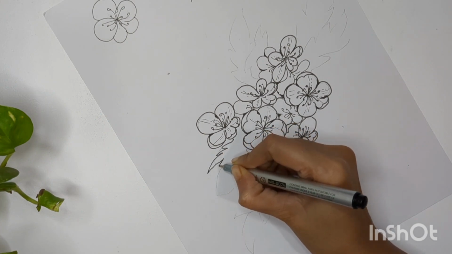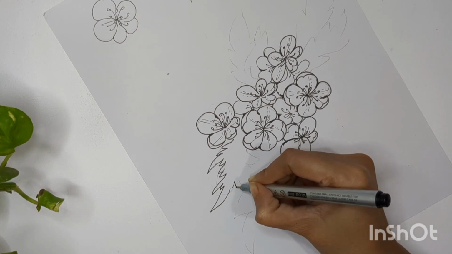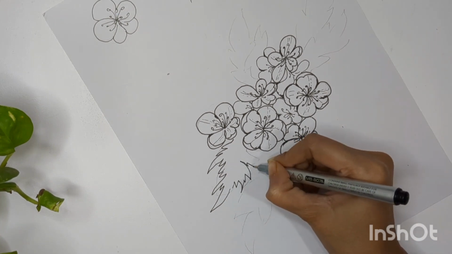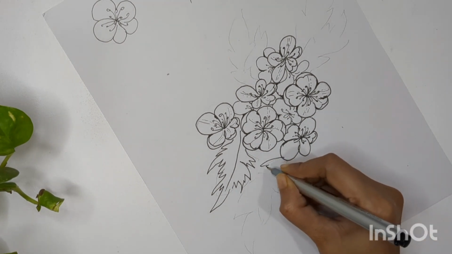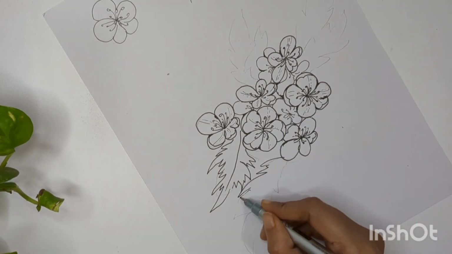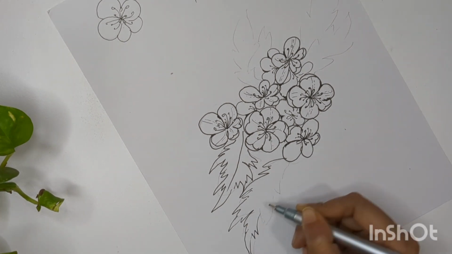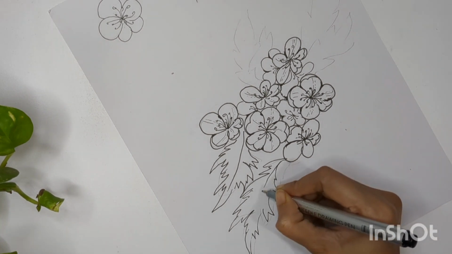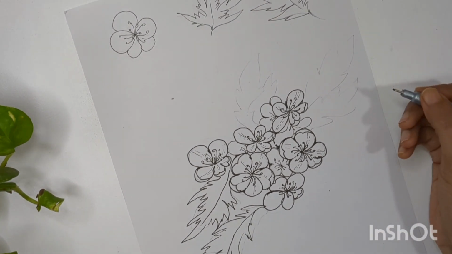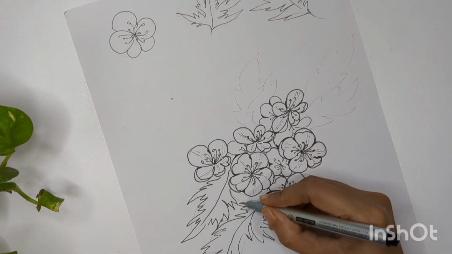And then you can add little serrated or deep serrated, less serrated for each leaf. You can keep leaves a little longer or maybe in a rounder shape. Totally up to you how you like to do this. I'm doing 3 to 4 leaves here, and then we're going to highlight a few things a little bit.